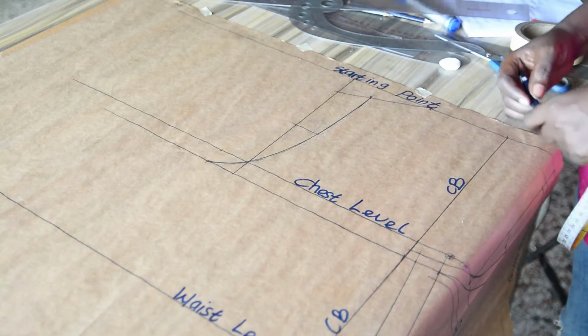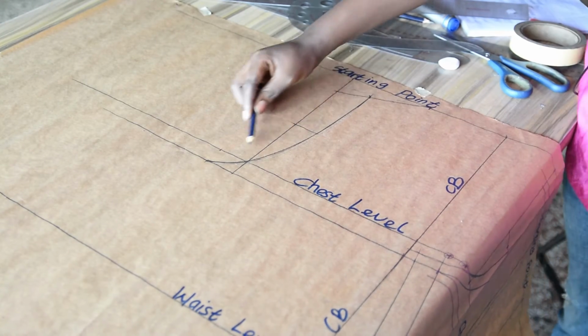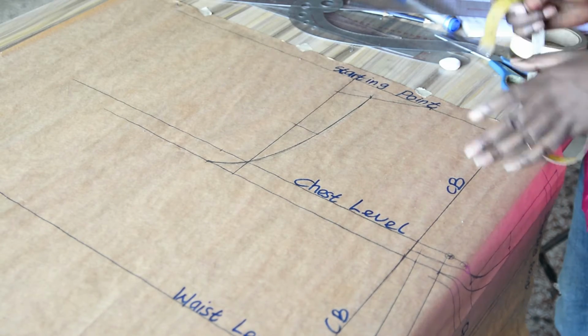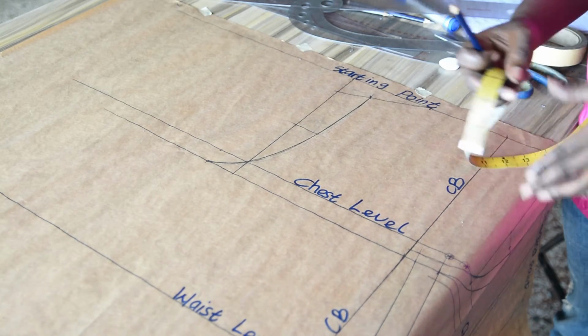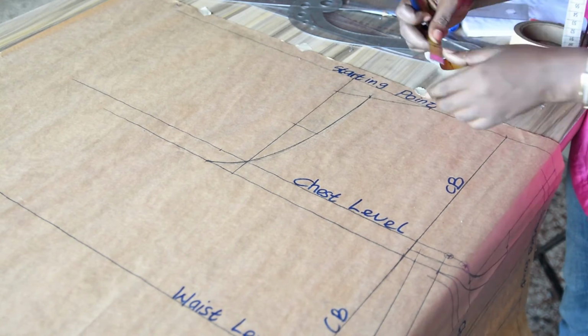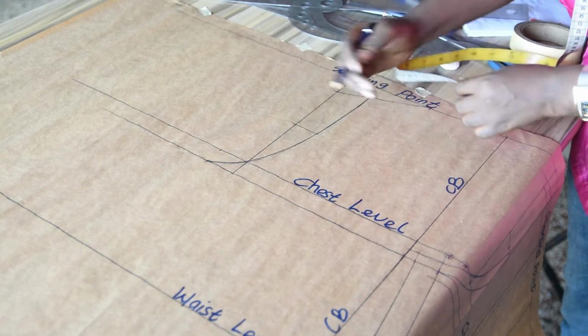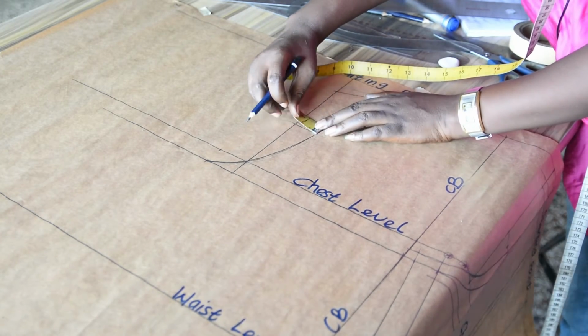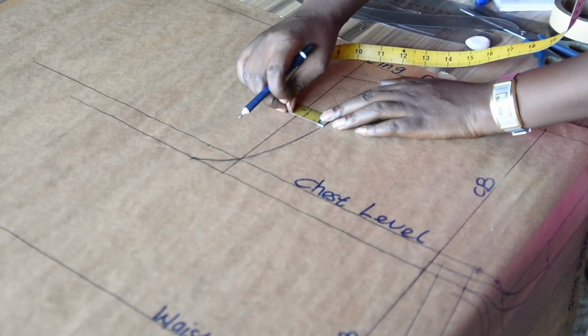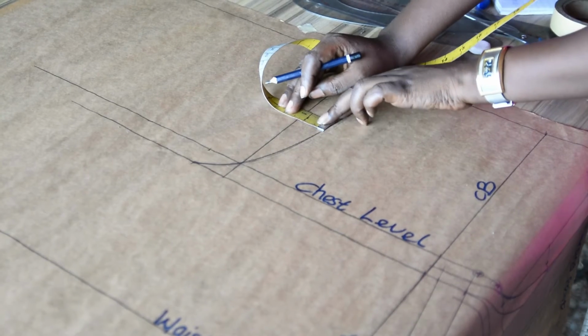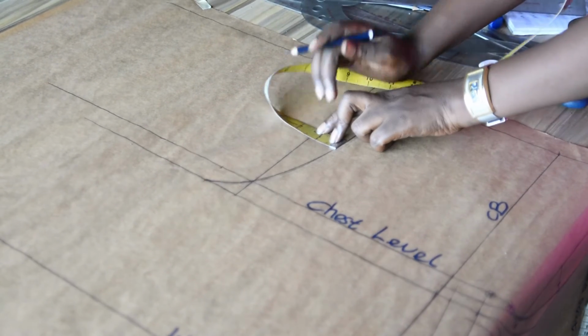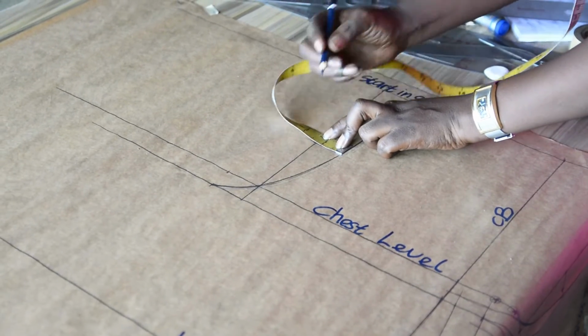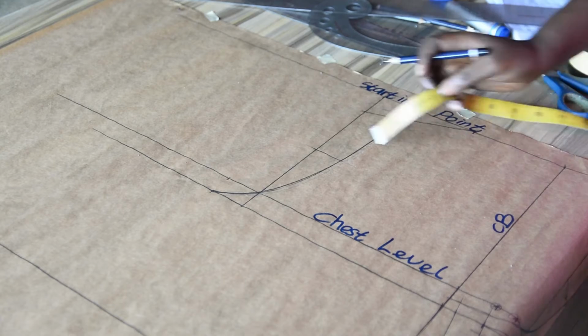So guys, I've drafted the armhole. As you can see, this is what I have for the armhole. I did this the exact way I drafted the front panel, but the only difference is what I have at this midpoint, I reduced it by 1/4 inch. So instead of 1.5 inches, which I used for the front armhole, here I used 1 inch and 1/4. That is 1.25. So that is the only difference.